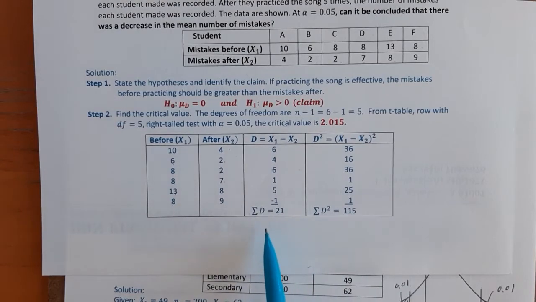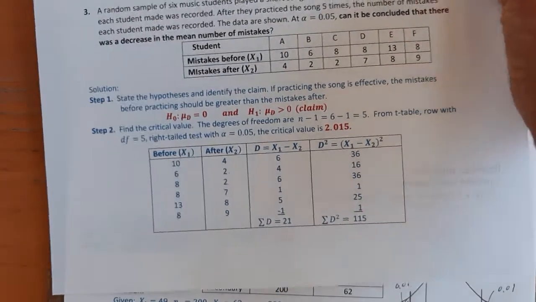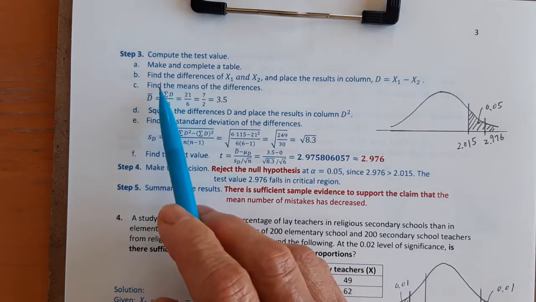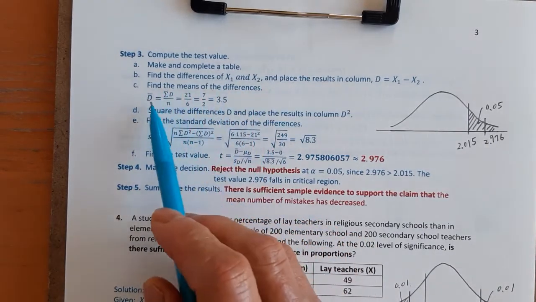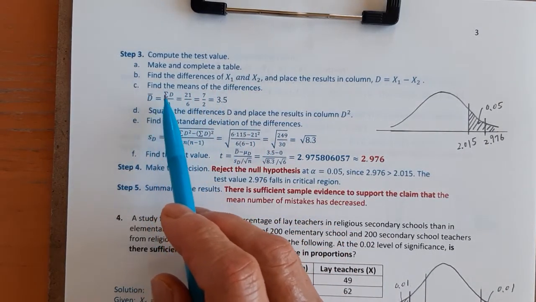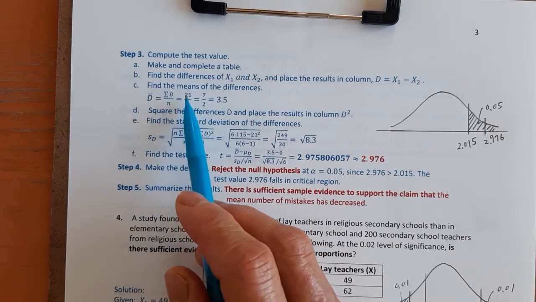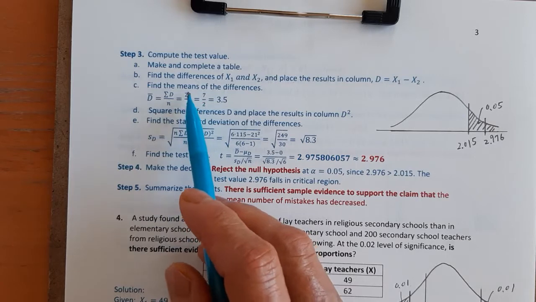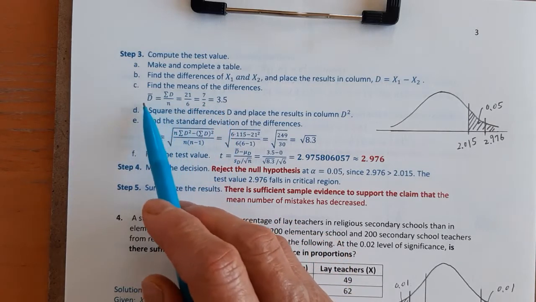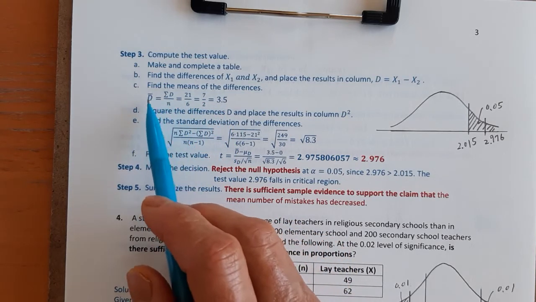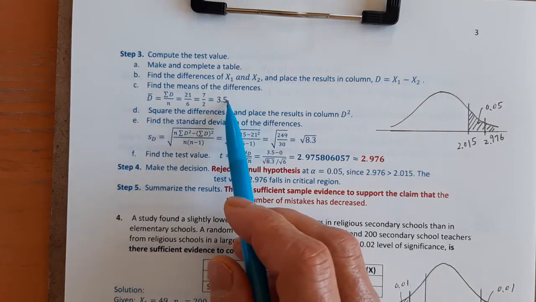Then figure out the D average, the mean of the difference. D bar equals the summation of D over n. The summation of the differences is 21, n is 6, so the mean of the difference, D bar, equals 3.5.